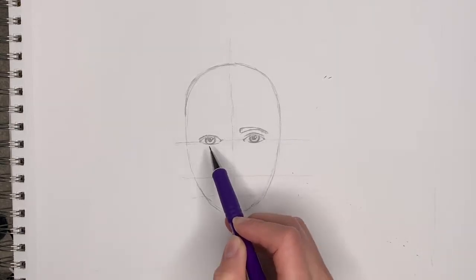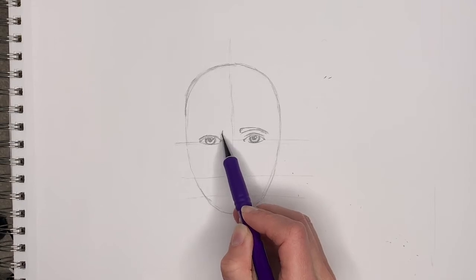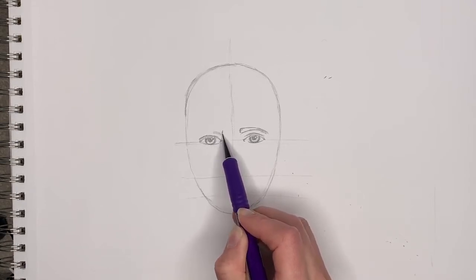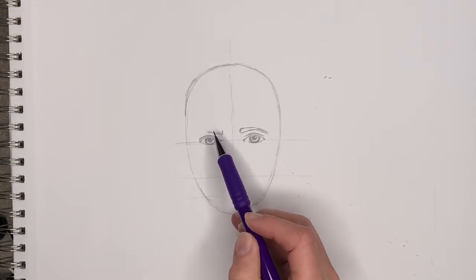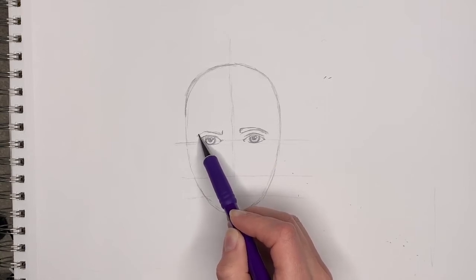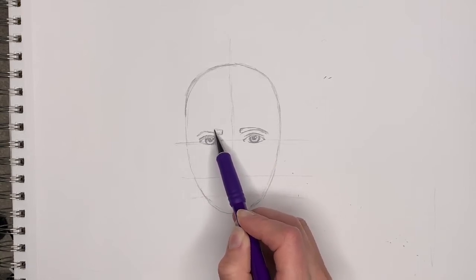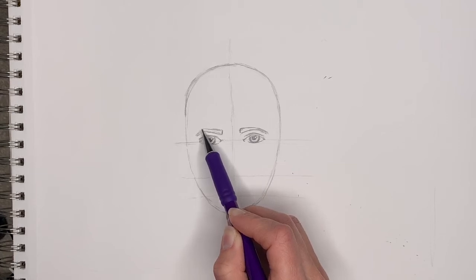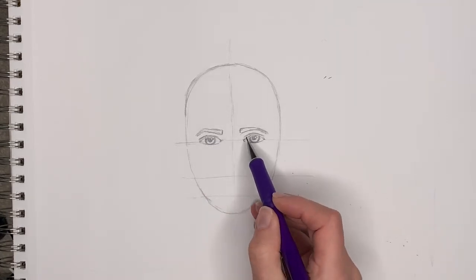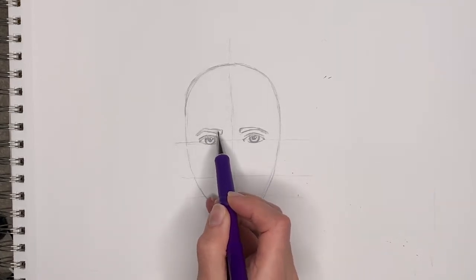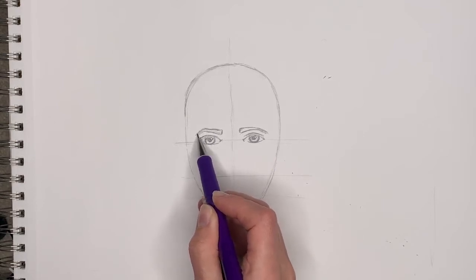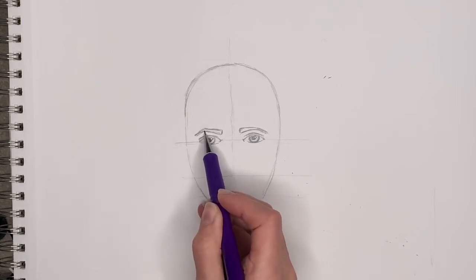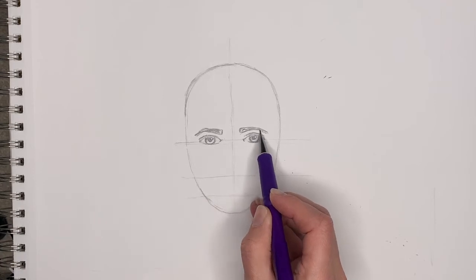They may be just bushy all around, or they may be really, really thin. Now, depending on the facial expression you're drawing, you may want to curve your eyebrows some more for a more surprised look. And you want to match your eyebrows pretty good. And then you can darken them in some too.